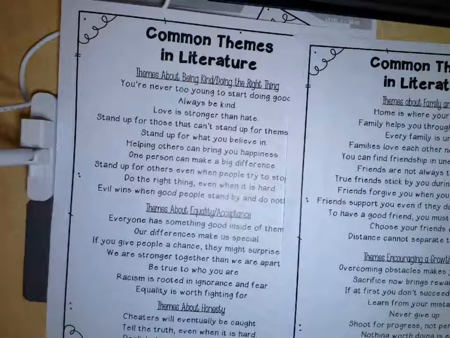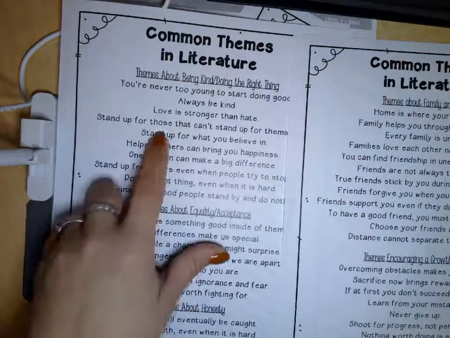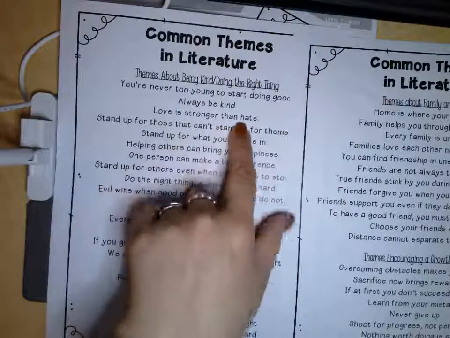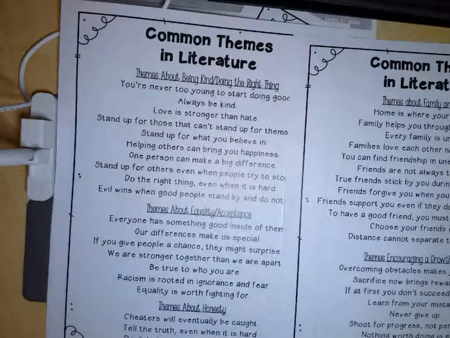Because someone across the globe can read this, love is stronger than hate, and they're going to know what that means, regardless of whatever book we're reading. Does that make sense? Okay.